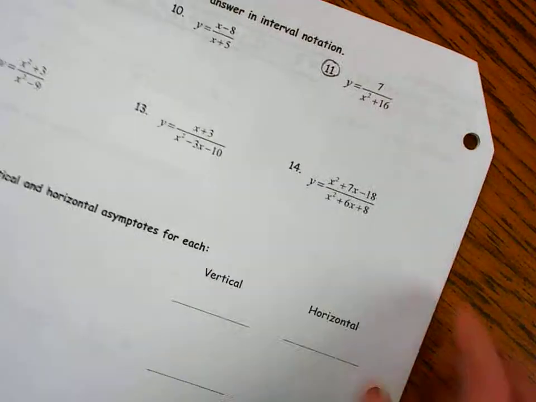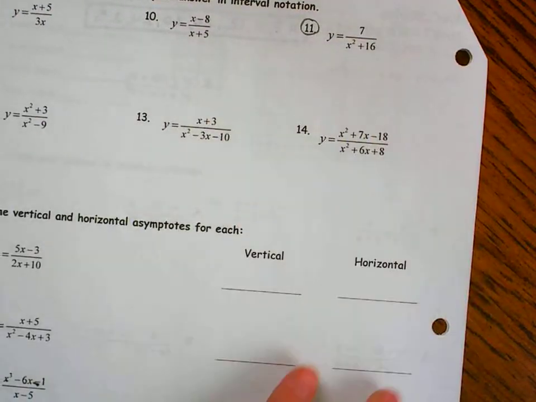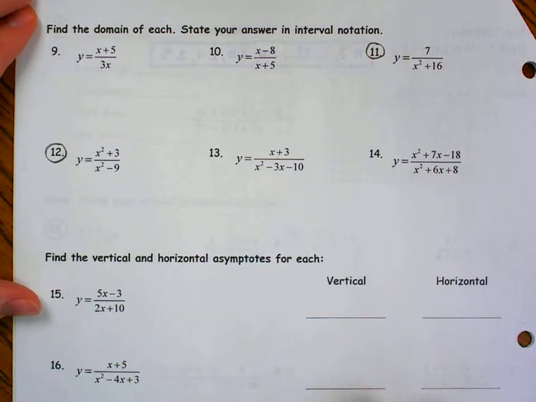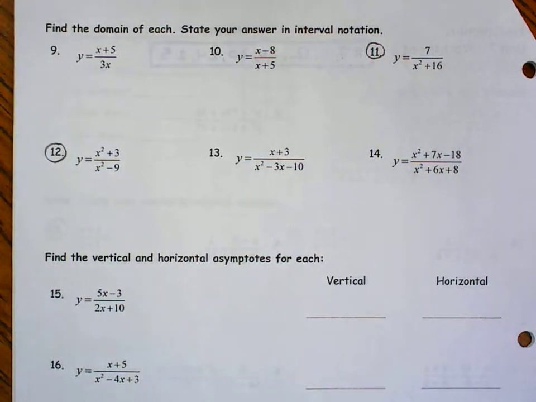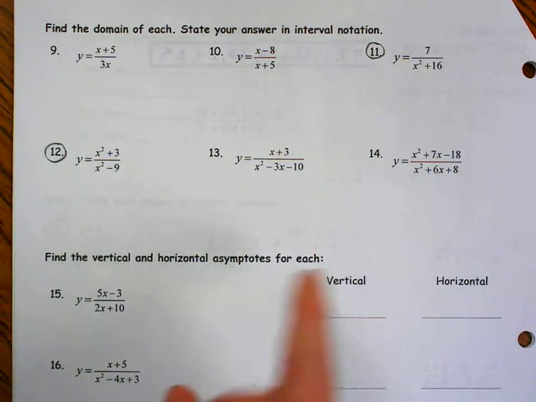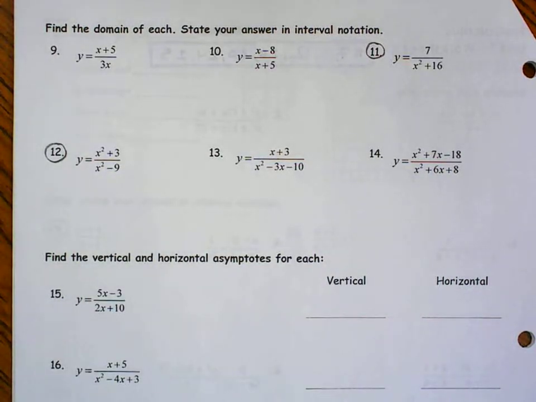Let me go on to number 11. Okay, so these problems are all about domain. Remember, domain are all of the real numbers that you can plug in and get out a real number. So I'm looking for problem spots. If I can identify the problem spots, I'm just going to take those out. For all of these, there's no radicals, no square roots. So I'm really just trying to figure out, is there anything that makes the denominator equal to 0? Because I can't divide by 0.